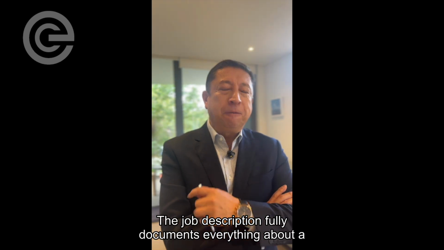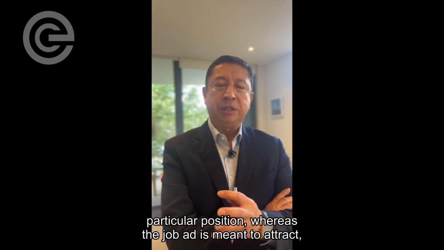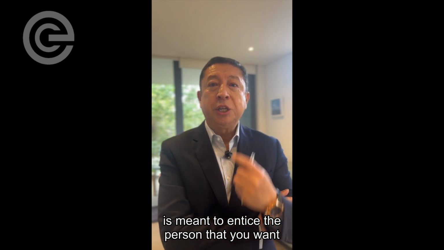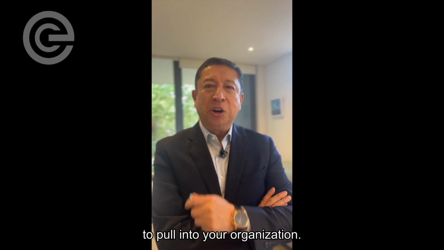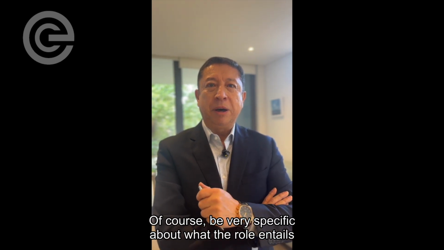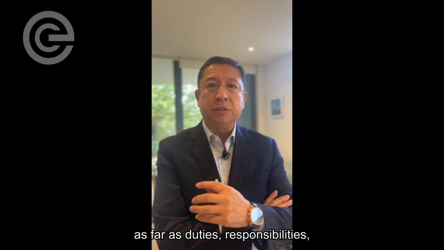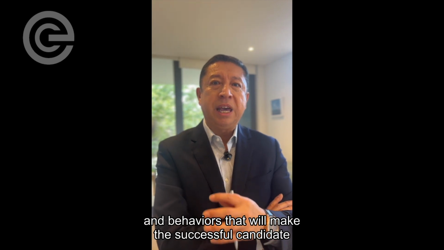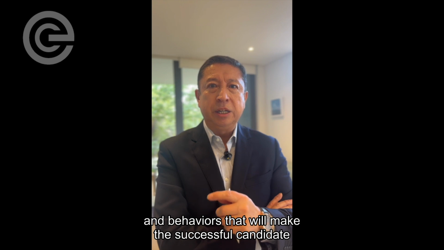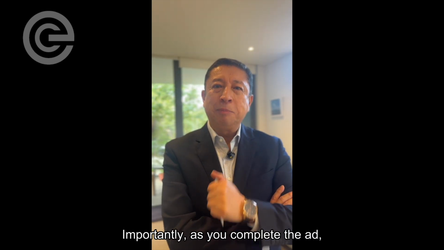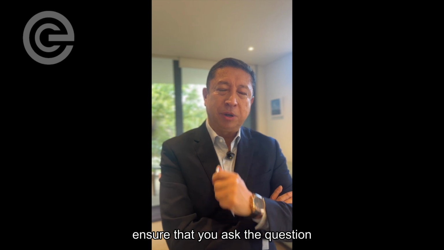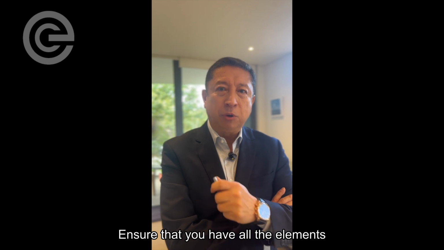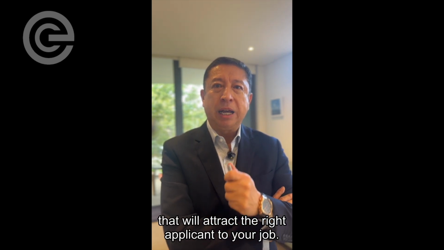The job description fully documents everything about a particular position, whereas the job ad is meant to attract, is meant to entice the person that you want to pull into your organization. Of course, be very specific about what the role entails as far as duties, responsibilities, but at the same time, include the skills, experience, and behaviors that will make the successful candidate shine in it. Importantly, as you complete the ad, ensure that you ask the question and that you answer the question, what is in it for the candidate? Ensure that you have all the elements that will attract the right applicant to your job.